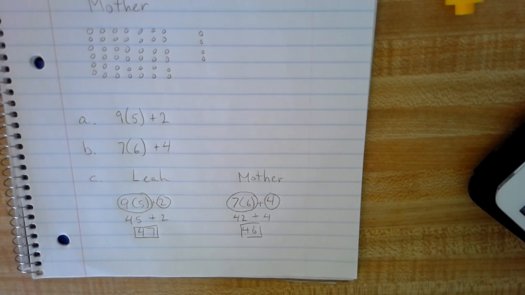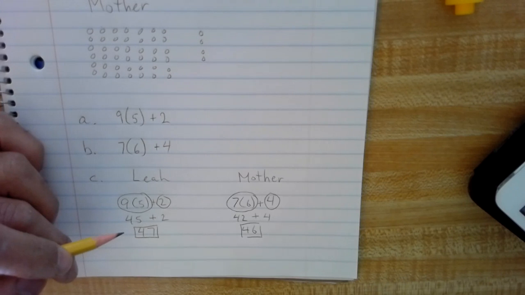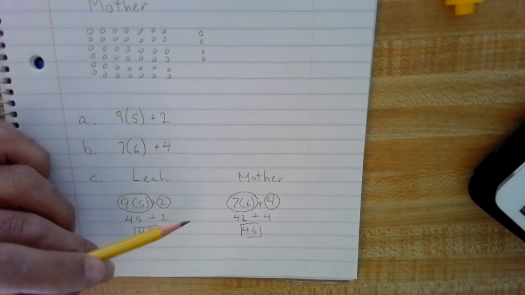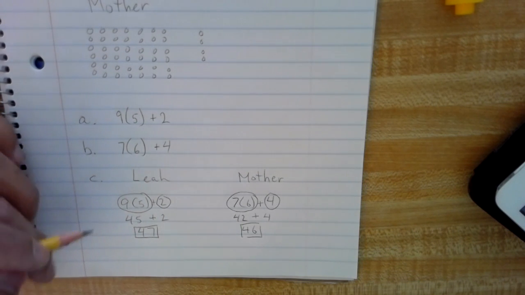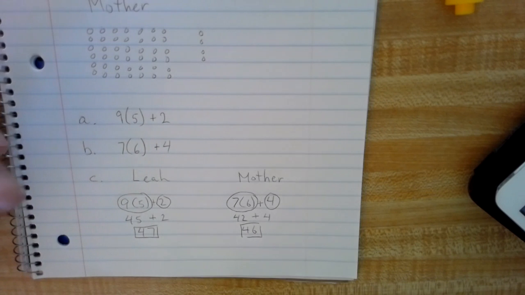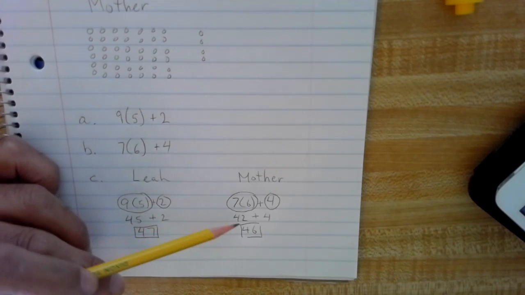Okay, Lena thinks her mother must have been working with fewer pennies than she was. Is that correct? Show how you know. So yes, it's correct, right? Her mother has 1 less penny. I want you to write out a complete sentence. You decide how you're going to write it. So the question is, Lena thinks her mother must have been working with fewer pennies than she was. Is Lena correct? So yes, Lena is correct. Her mother has 1 less penny.